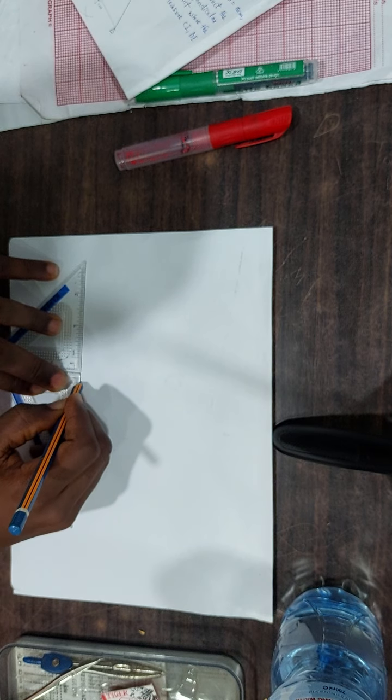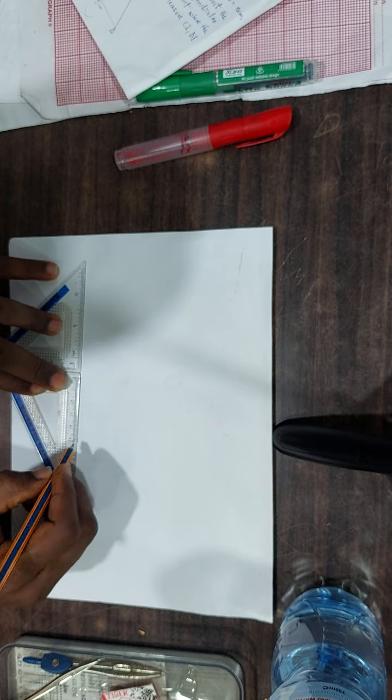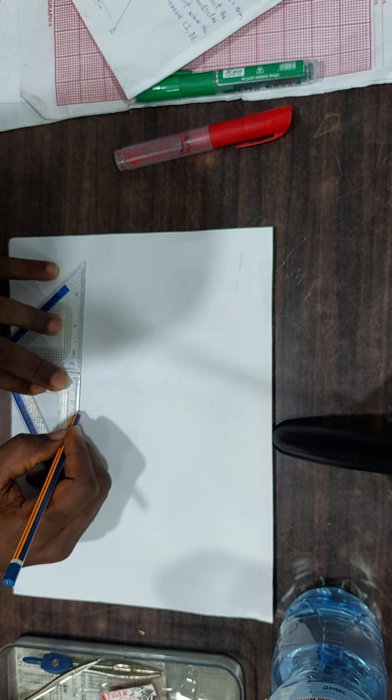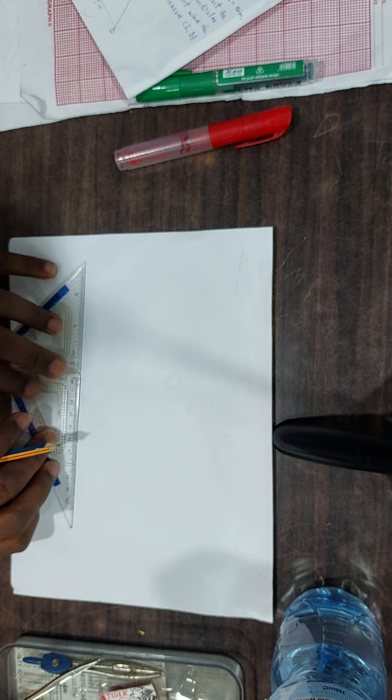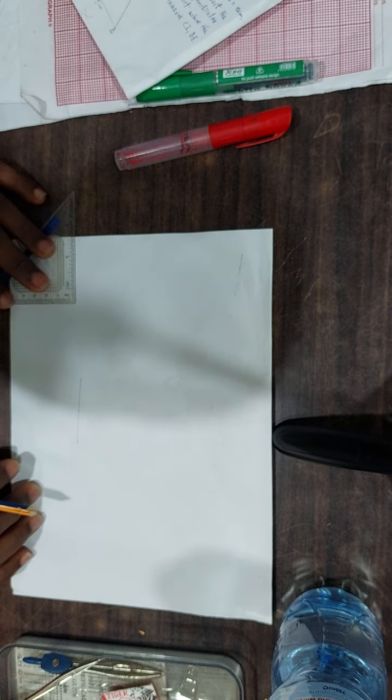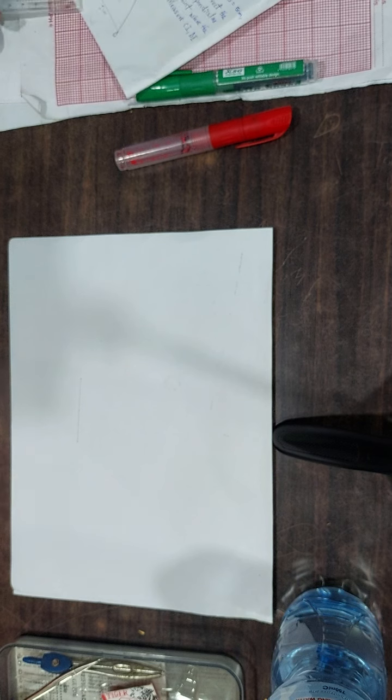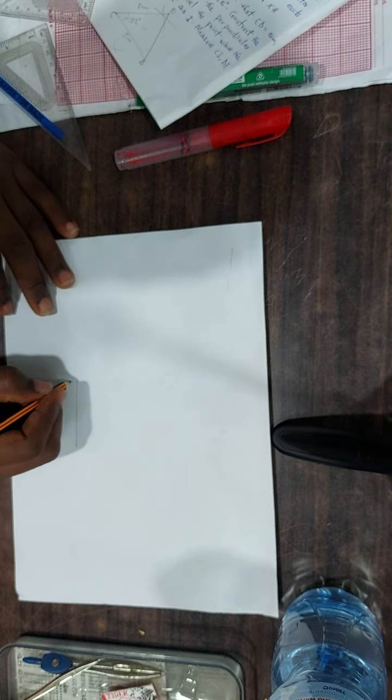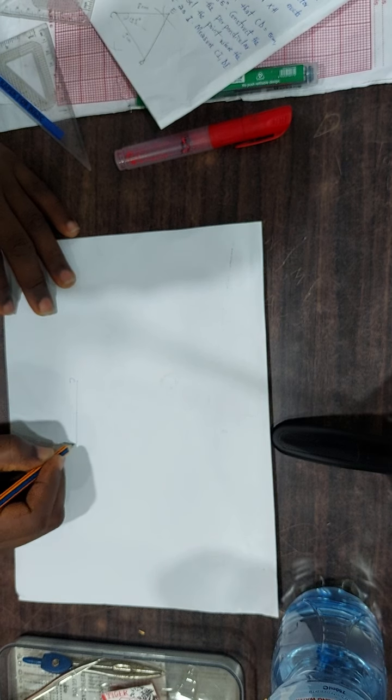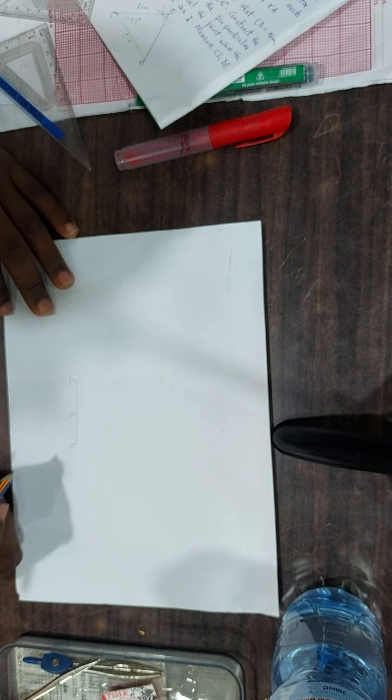The center is 2.5. So I think I'm good. Yeah, I can manage the line. So I call the line what? CD.